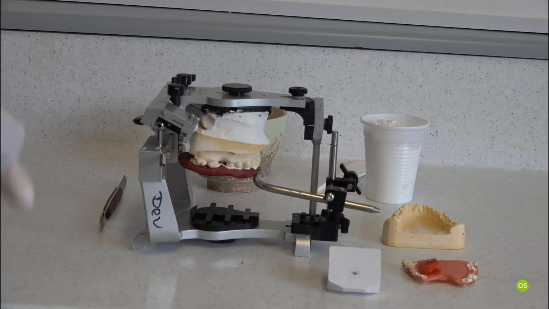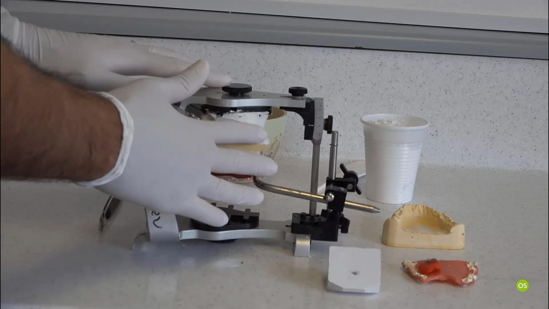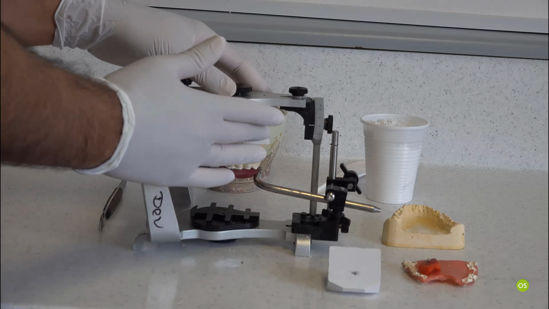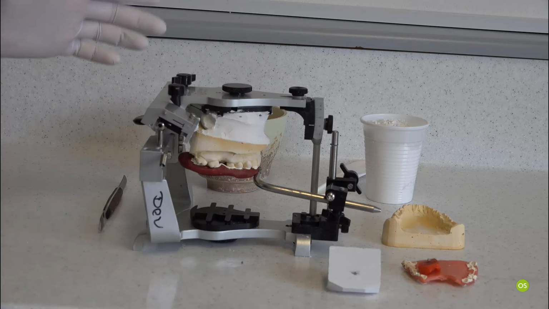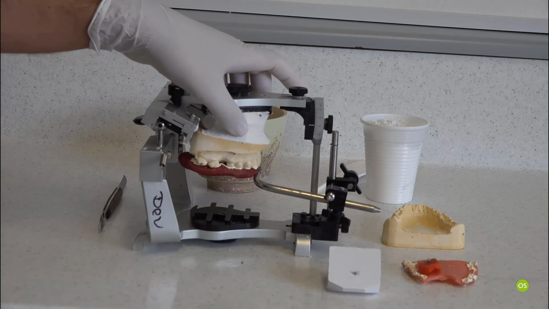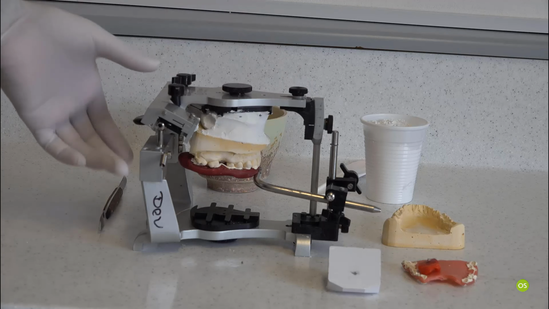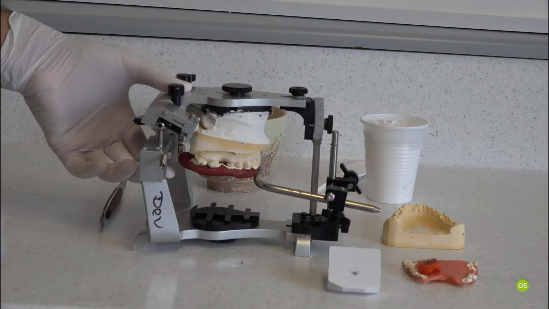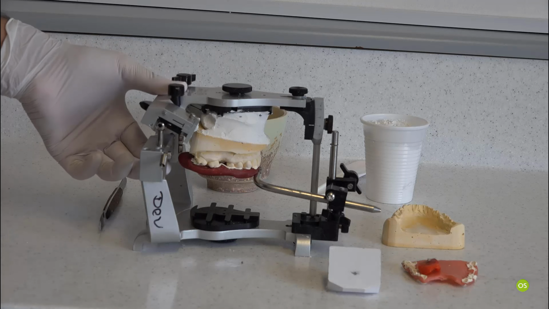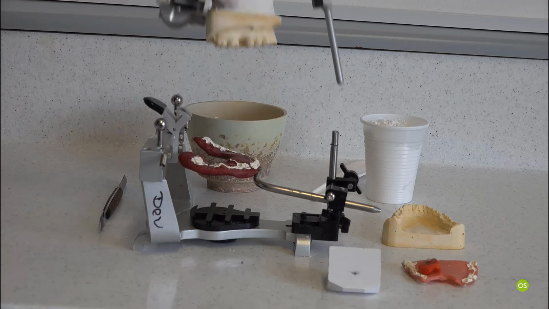Okay, so it's been around 20 minutes. The plaster has set. I'm just checking the temperature, and it's not hot or even warm. So it's all nice and set and nice and cool. So we are ready now to take this apart. So again, I'm going to remove the central latch, open it.